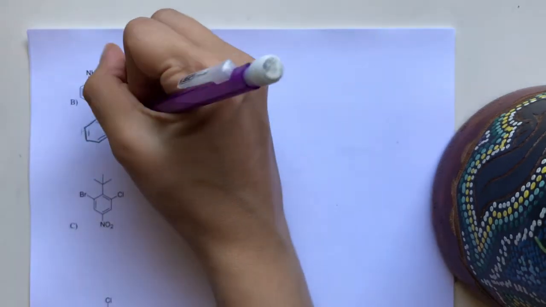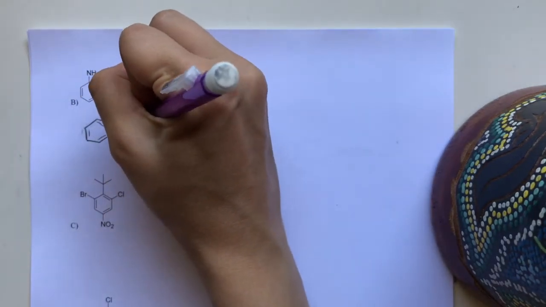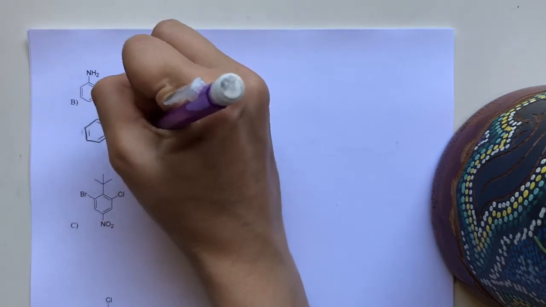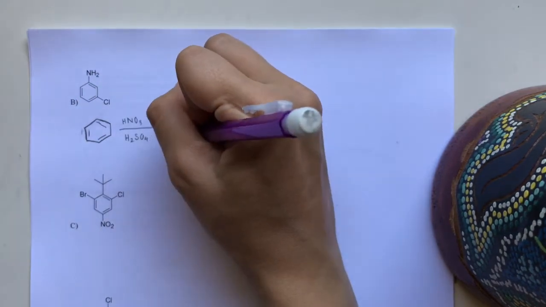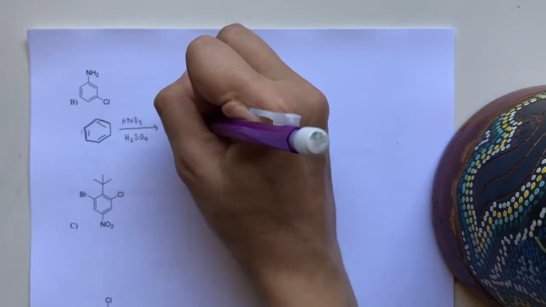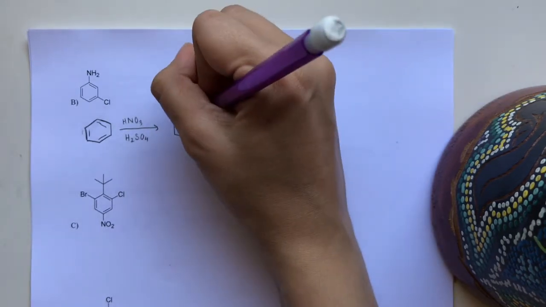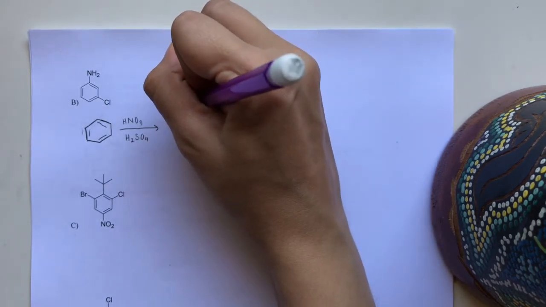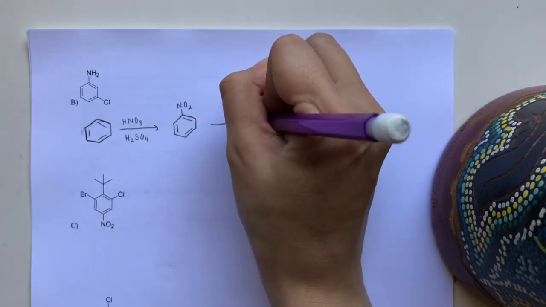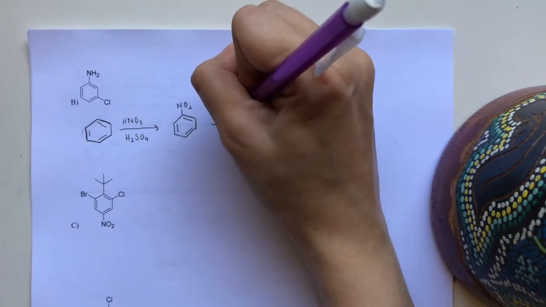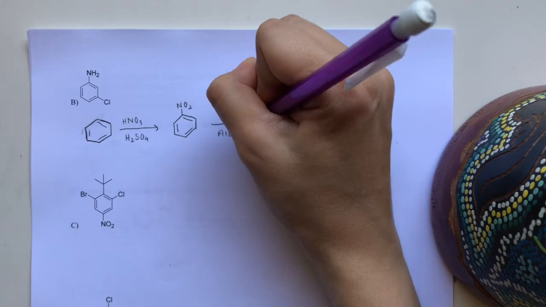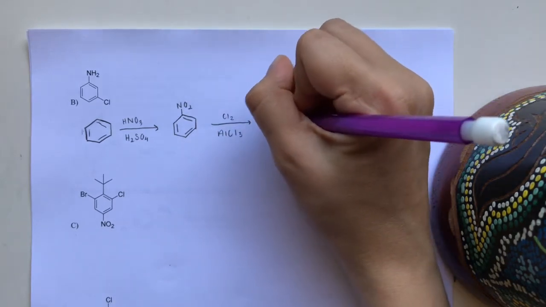First, we'll add the HNO3, H2SO4, which will give the NO2 group. And then the chlorine, since we want that in the meta position.